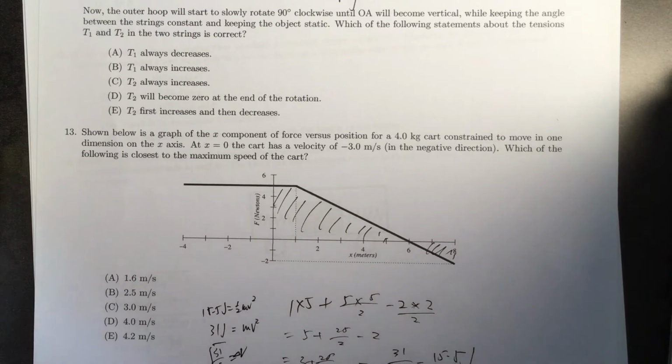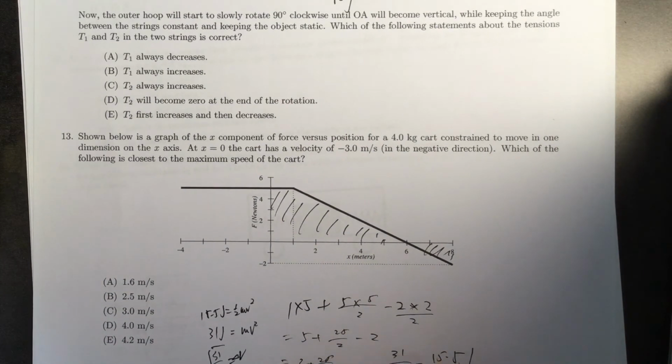So the square root of 31 over 4 is equal to 2.78. So negative 3 minus 2.78 should be equal to negative 5.78.